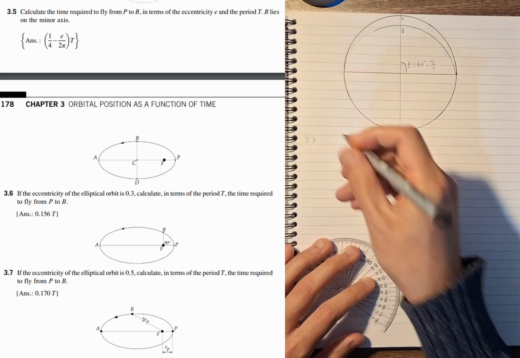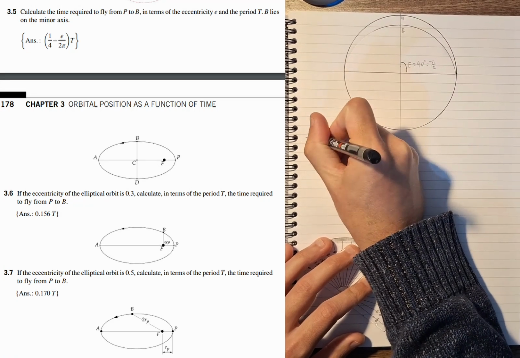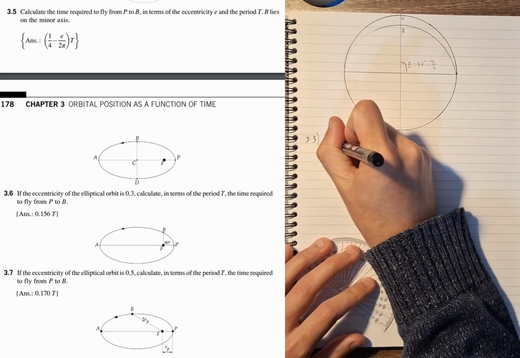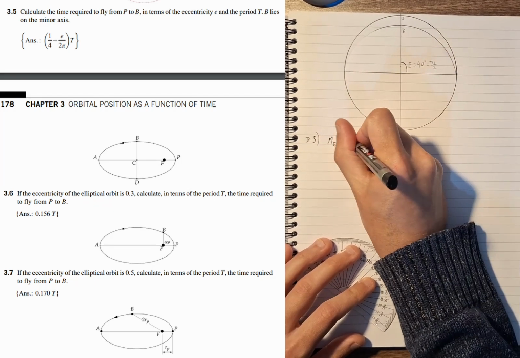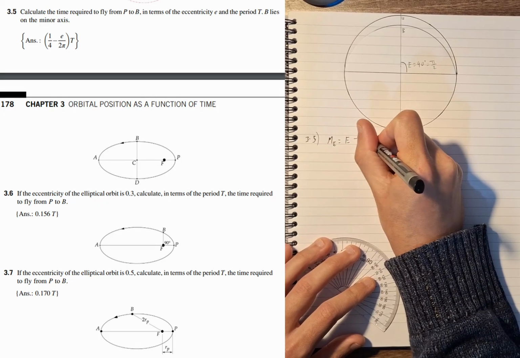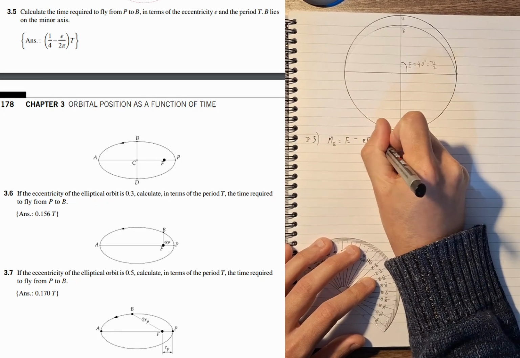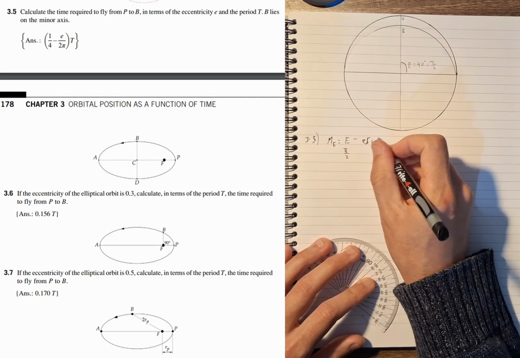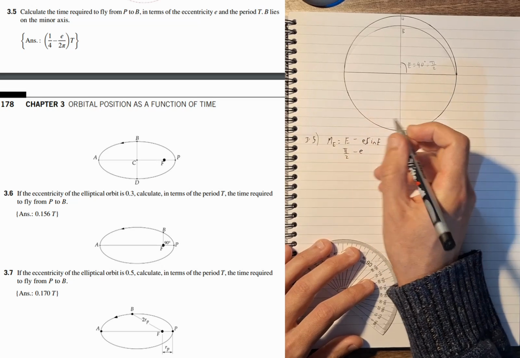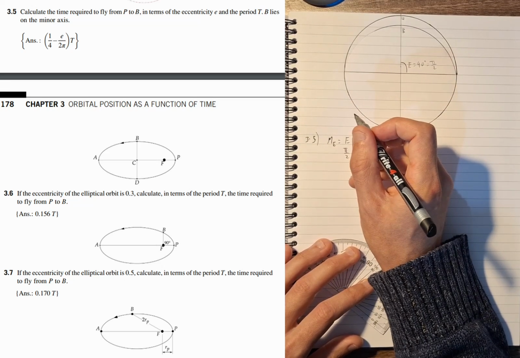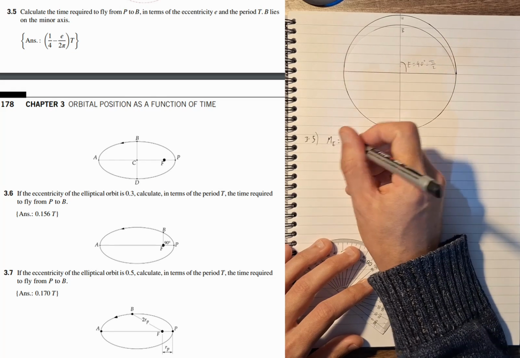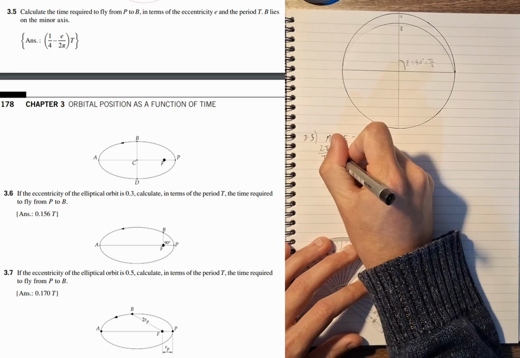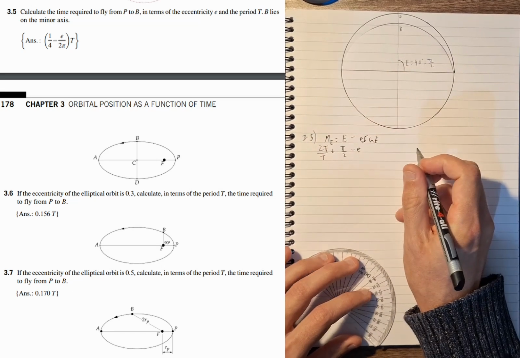And so for 3.5, we have ME equals E minus eccentricity sine E, and E is pi over 2, and the sine of pi over 2 is 1, so just this, and we are looking in terms of T, and so ME is 2 pi over T, and so we'll just rearrange this.